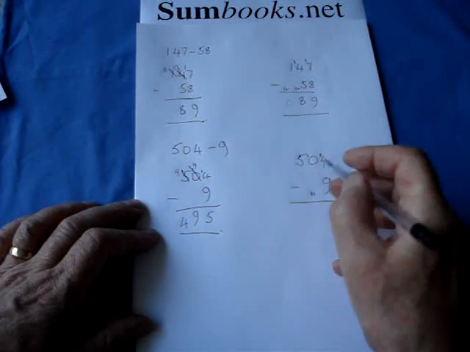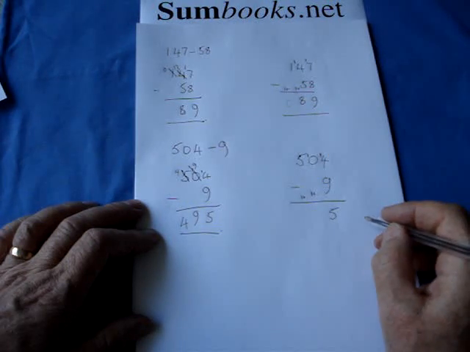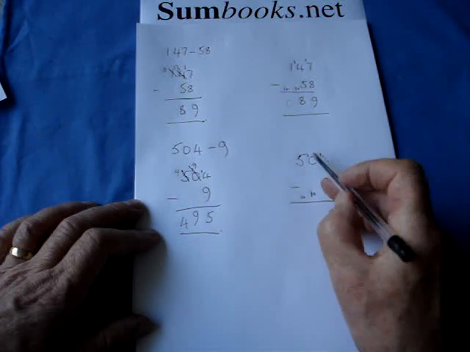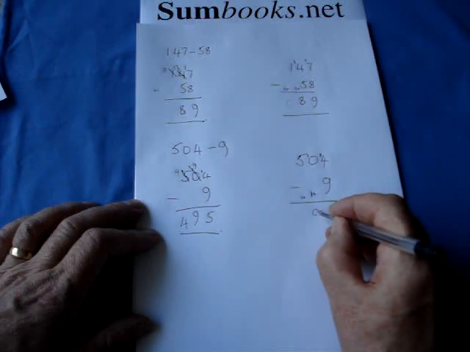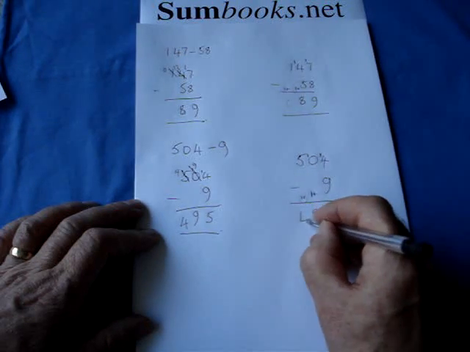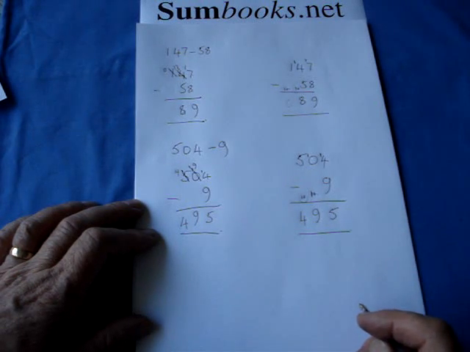So we've got to give ourselves 10 tens here and pay back 100 over onto this column. So we've got a 1 here. 1 from 10 gives us 9, and 1 from 5 gives us 4. And that's subtraction.